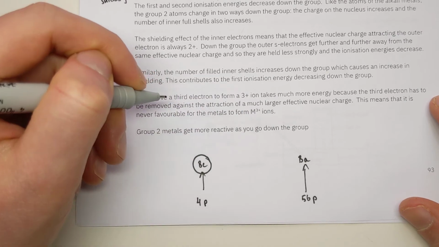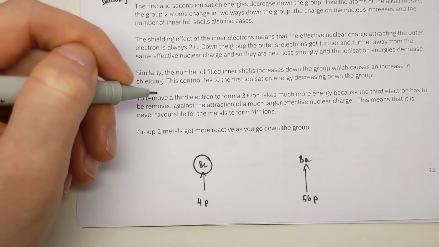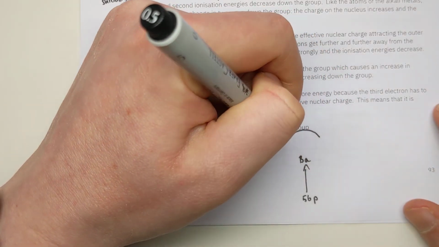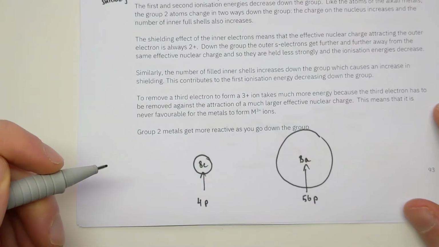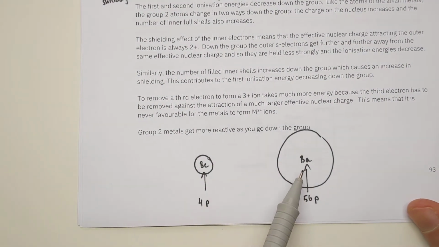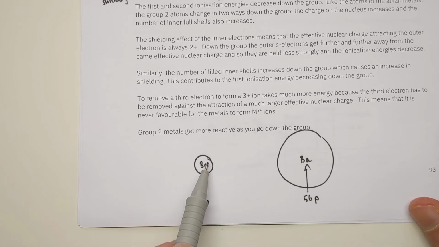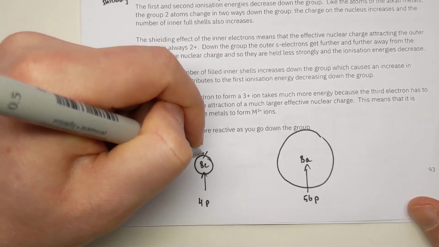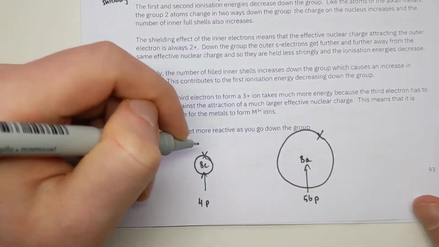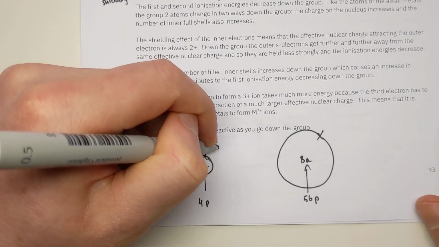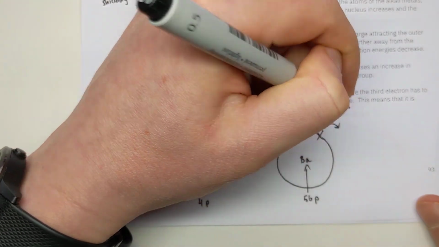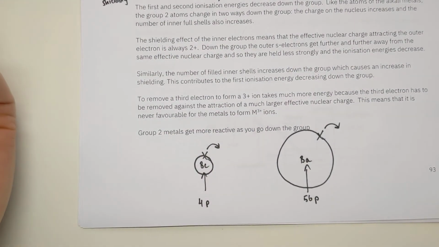Beryllium is quite a small atom. It's in the second period. Barium is quite a big atom. It's got lots of filled inner shells. So whilst barium's got loads of protons in the nucleus holding electrons in, the outer electrons are actually really, really far away from the nucleus compared to beryllium, where it's quite small. Because remember, first ionization energy is just taking that outer electron, or one of them, and removing it. And however easy that is is what the first ionization energy will be.